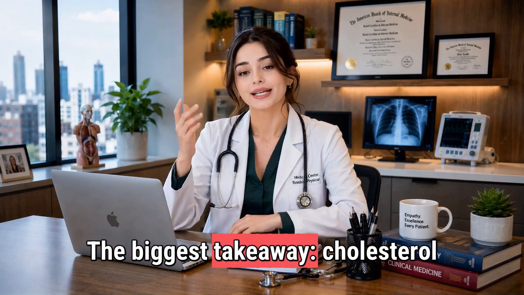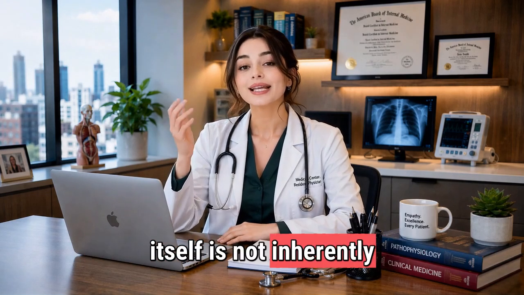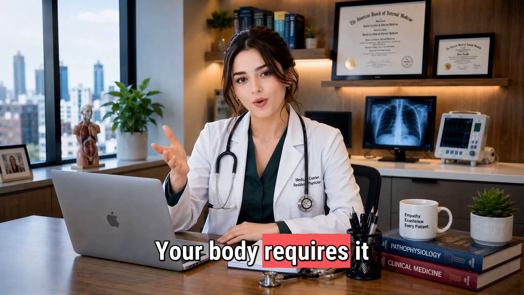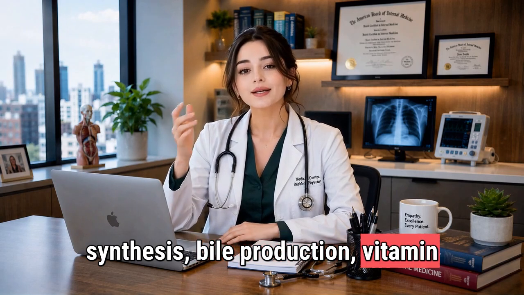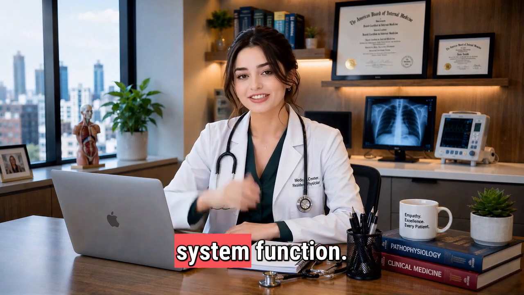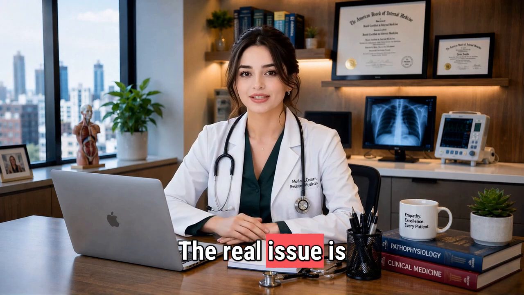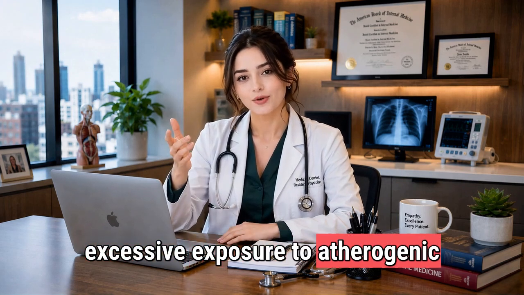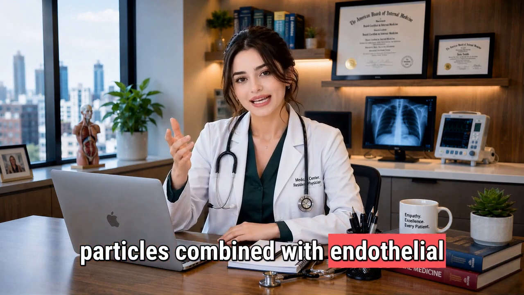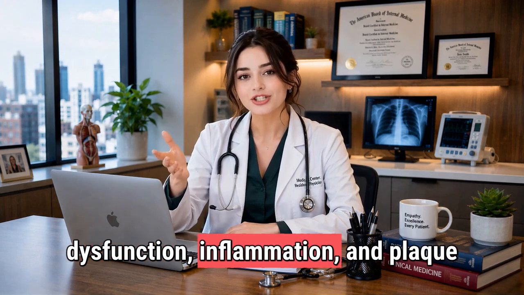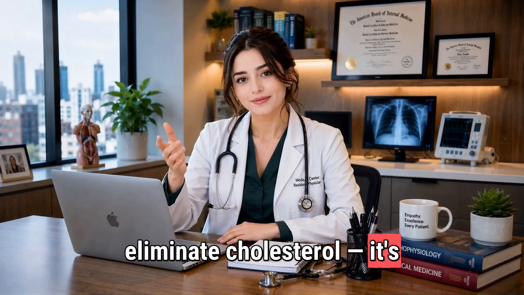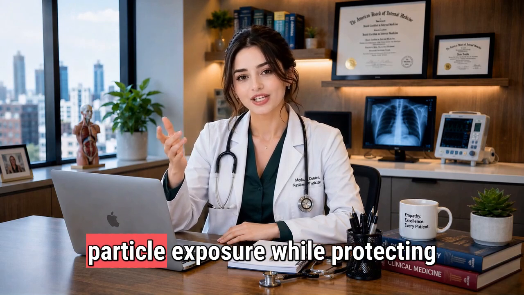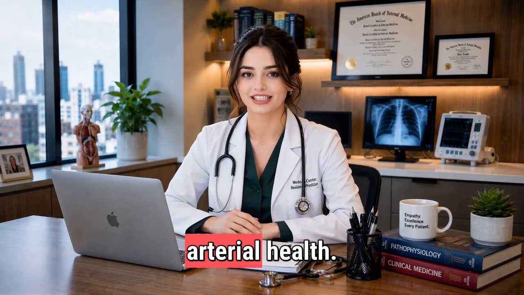The biggest takeaway? Cholesterol itself is not inherently bad. Your body requires it for cell membranes, hormone synthesis, bile production, vitamin D synthesis, and nervous system function. The real issue is excessive exposure to atherogenic particles combined with endothelial dysfunction, inflammation, and plaque formation over years and decades. The goal isn't to eliminate cholesterol. It's to reduce excessive atherogenic particle exposure while protecting arterial health.